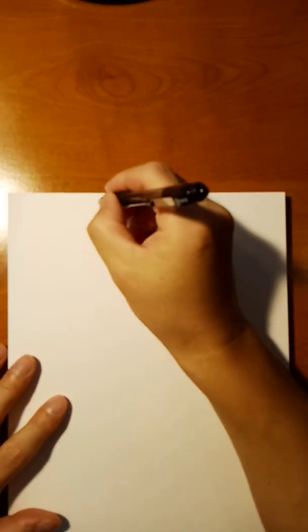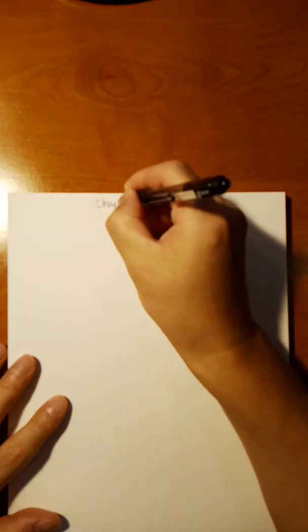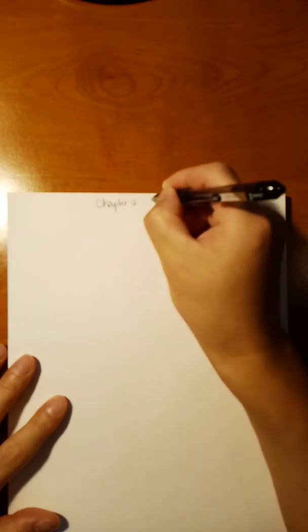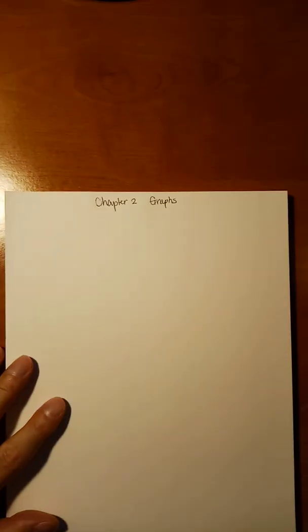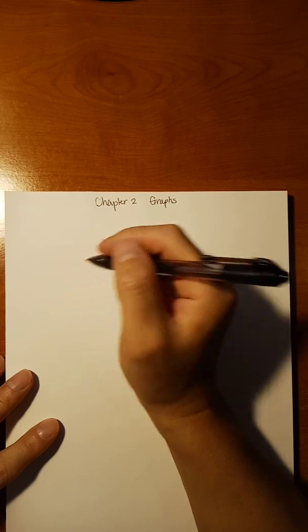Okay, now let's talk about chapter 2, graphs. Let's change the focus. Okay, good, excellent. So the first section, 2.1, the distance and the midpoint formulas.